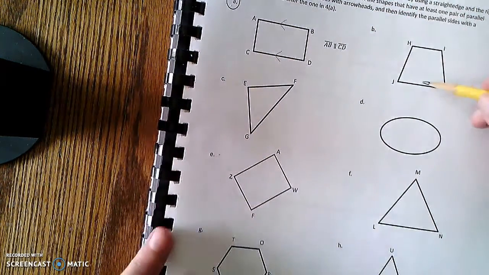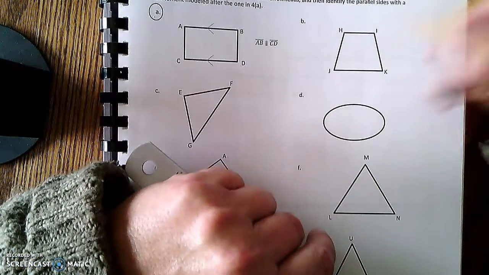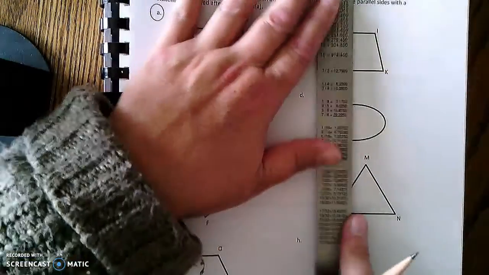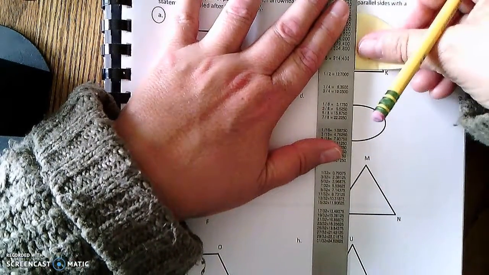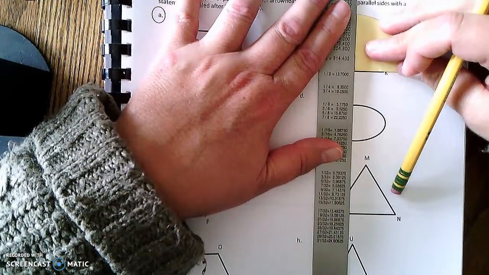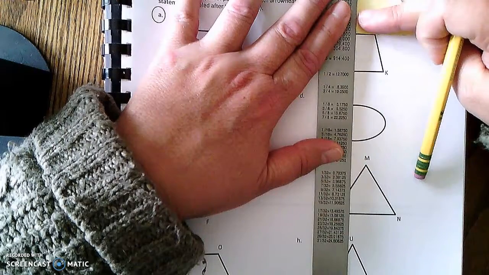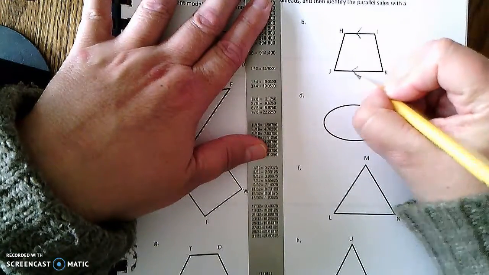But take a look at shape B. I've got some funky angles here. They are not right angles. So I'm going to put my ruler down across those shapes, or my straight edge. I'm going to take my right angle template and line it up with this line segment, scoot it up to this line segment. Okay, I know that this one is parallel to this one.